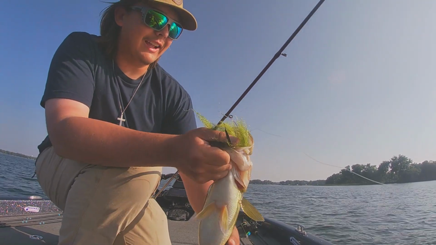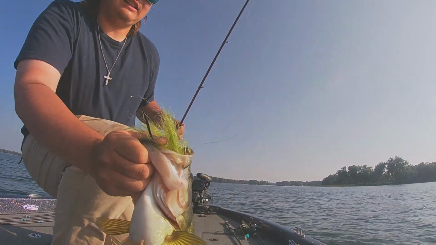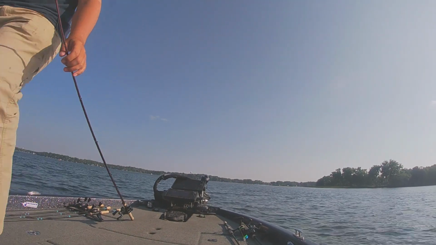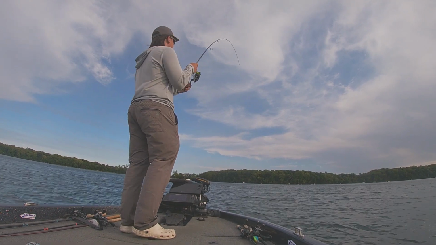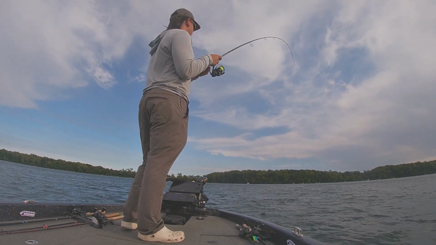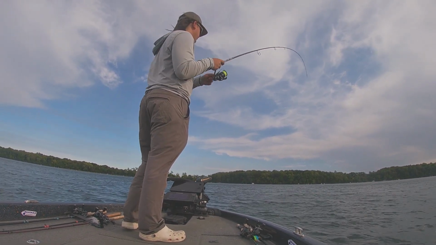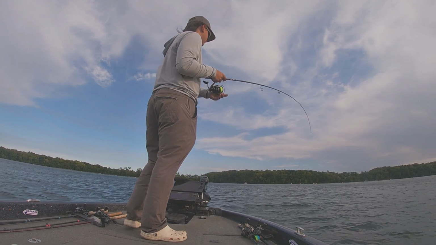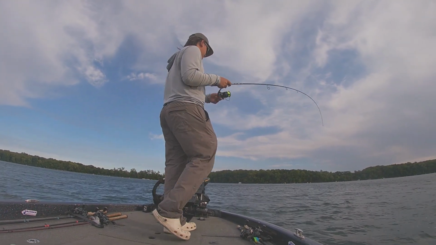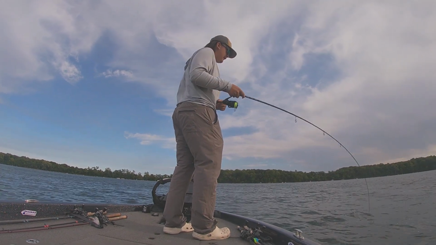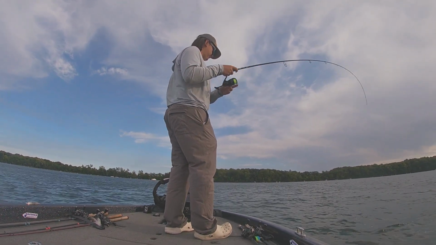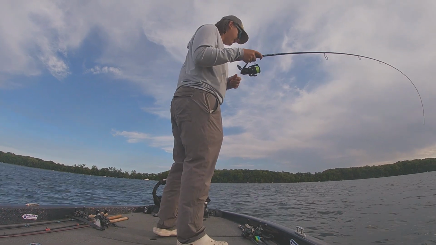Just look at that. Golly, we got a school here. Is it a pike or is this a bass? Pretty big bass, that is.